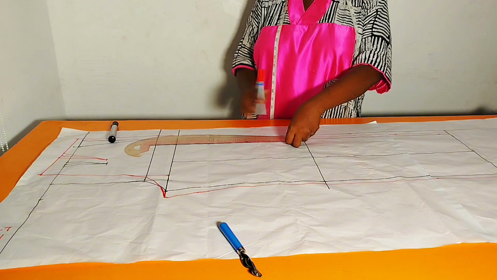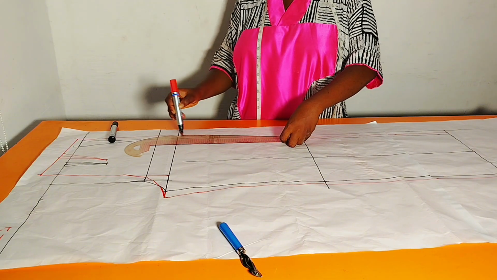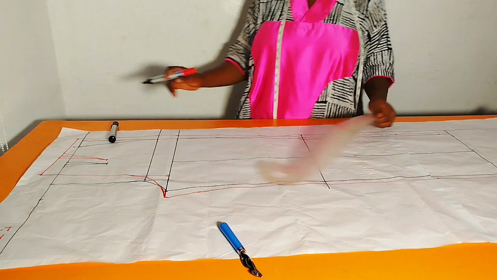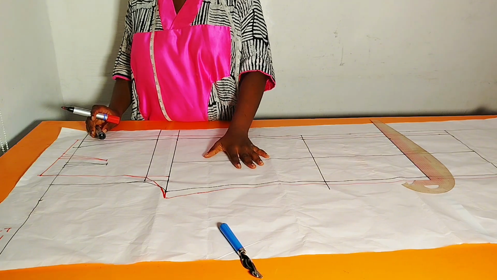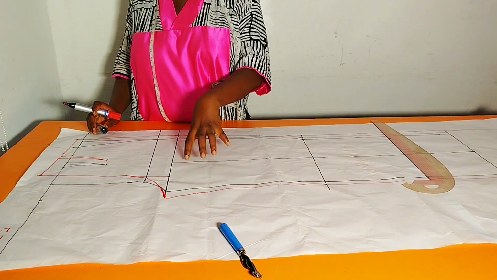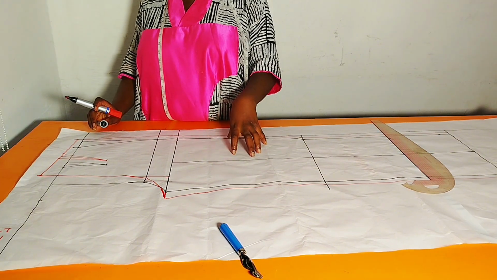Then I'll also connect this to this hip line. So that is it for our back pattern. So we have both our front pattern here and our back pattern here.